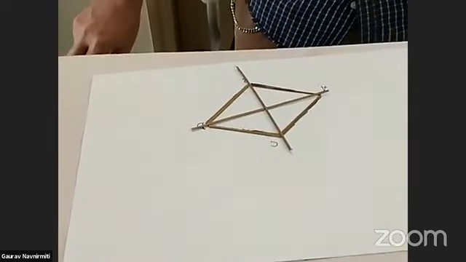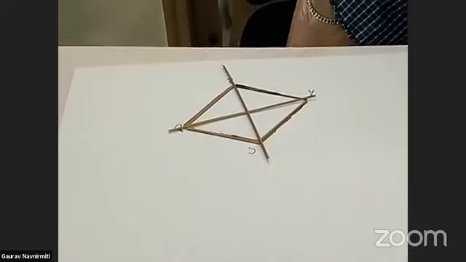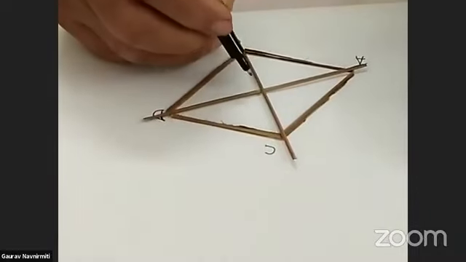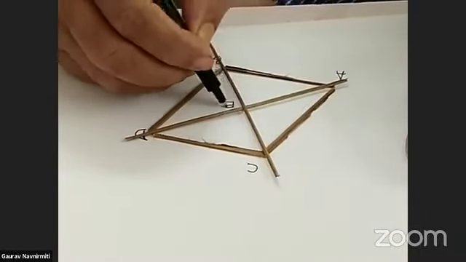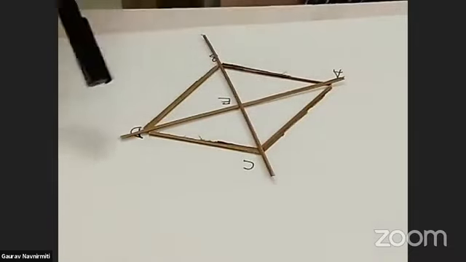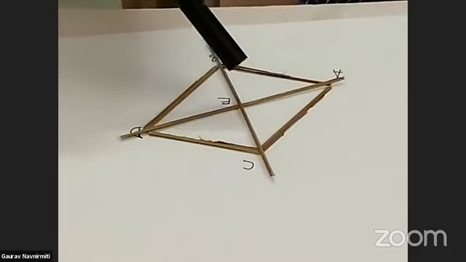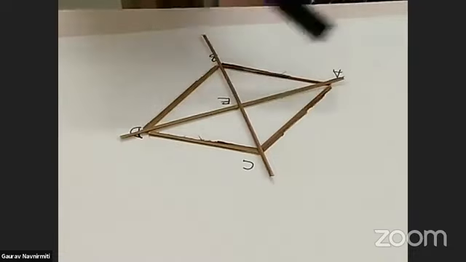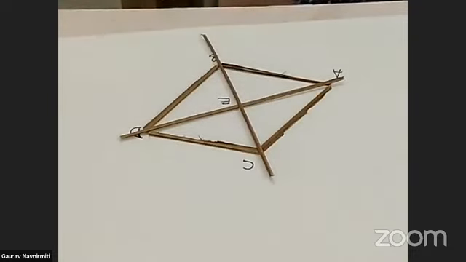Secondly, let me call this point of intersection E. So we know that AD bisects BC at the point E. We know that BC bisects AD at the point E. And moreover, we know that each of these angles here at E, this one, this one, this one, and this one, each of these 4 angles is 90 degrees, a right angle.